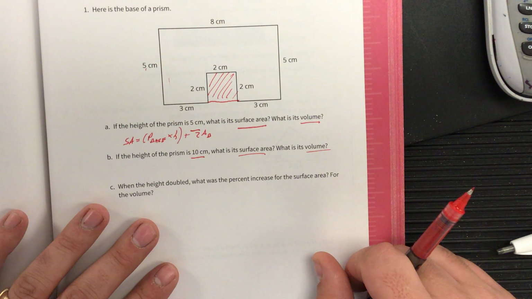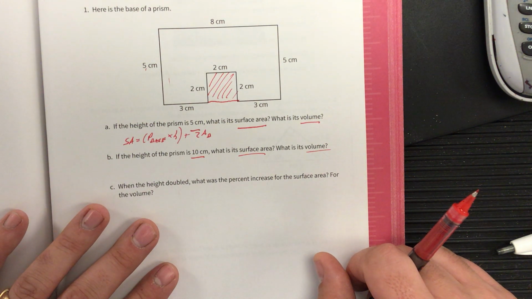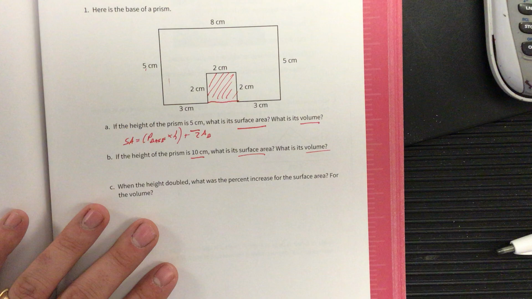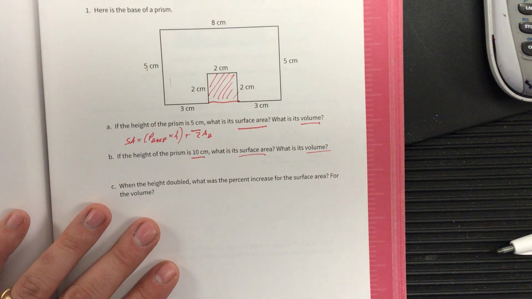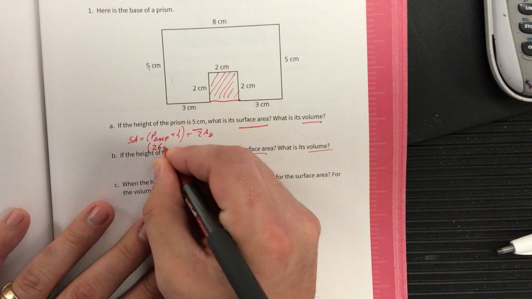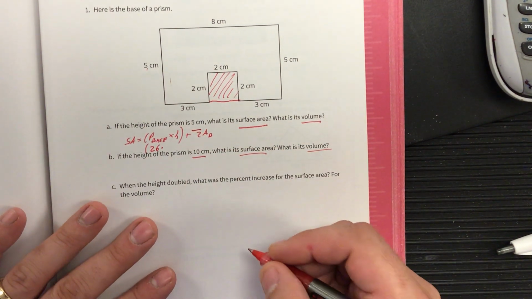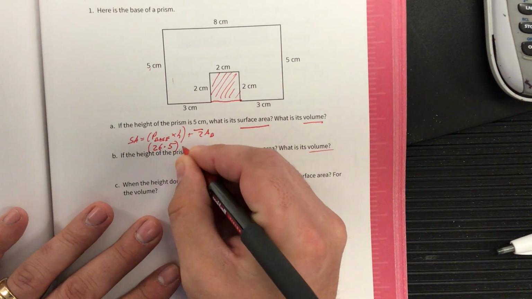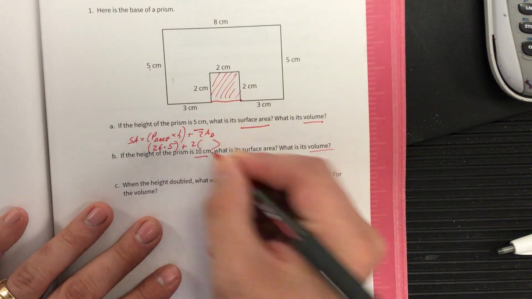I'm not hearing any numbers. Yes, 26? Yep. All right. So the perimeter of the base is 26 times the height. How tall is it again? 5. Plus 2 area of the bases.